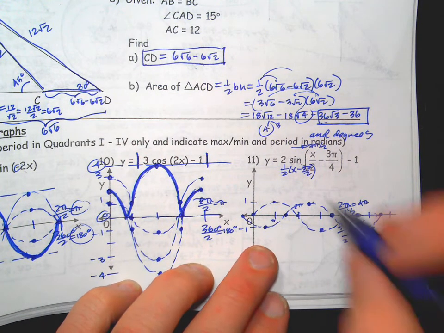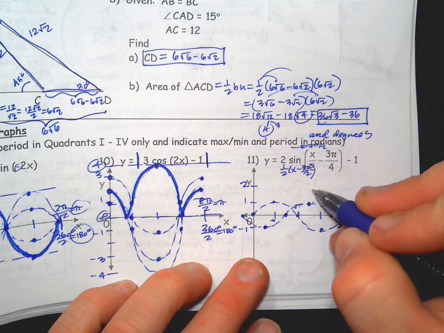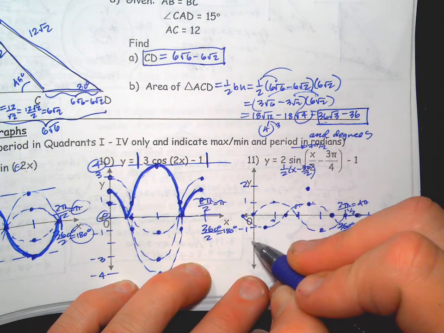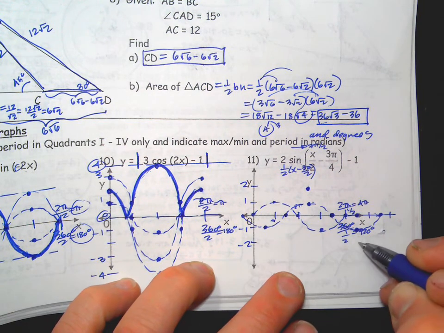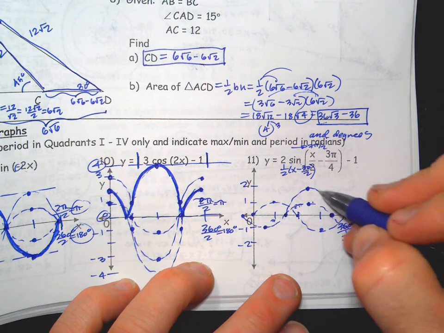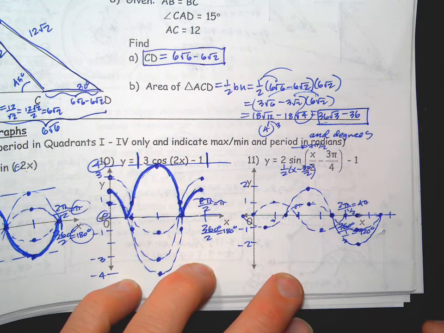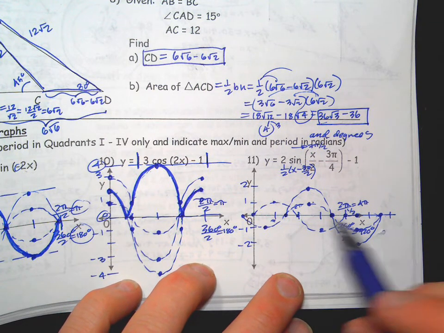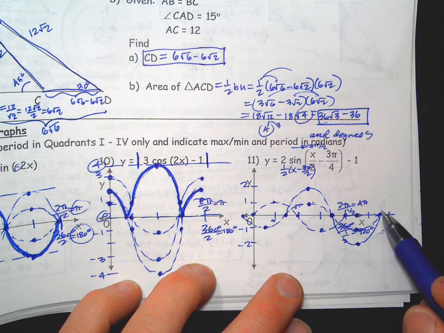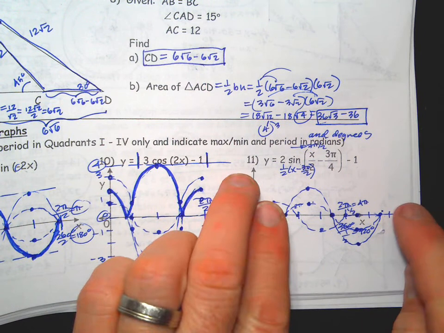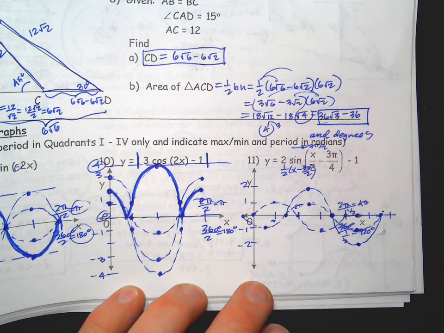Now the 2 multiplies everything by 2. I'm just going to go with the shifted graph first, and then I'll show you if you really want. So I'm just going to make mine over here. Okay. The period's still 4 pi and 720, but it's just shifted. This isn't 4 pi 720, but the period is 4 pi 720 from start to beginning. The -1 shifts everything down 1.